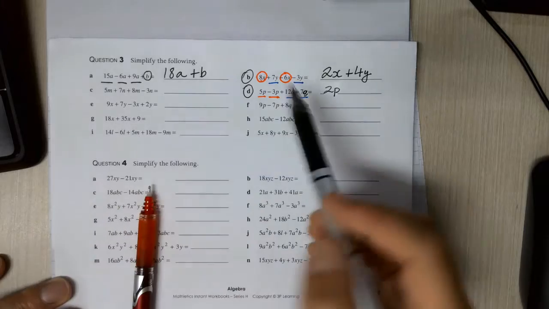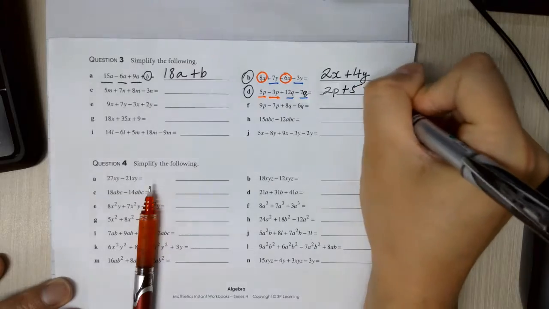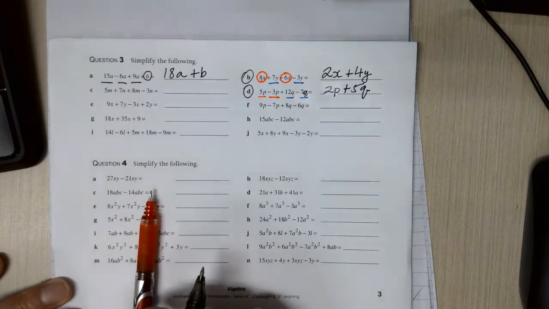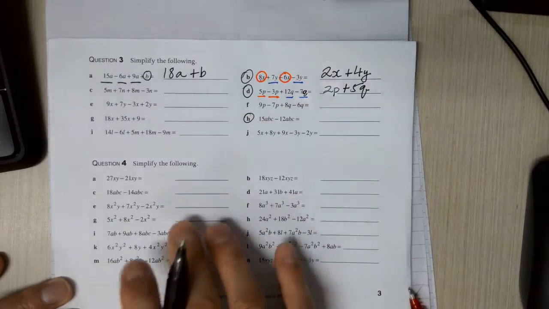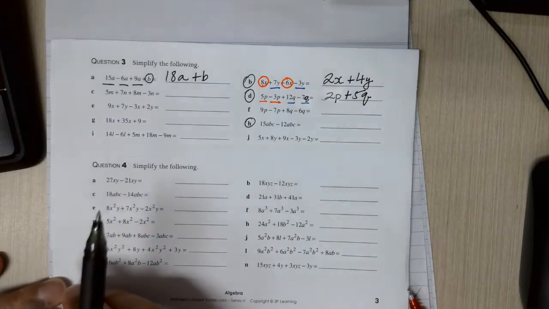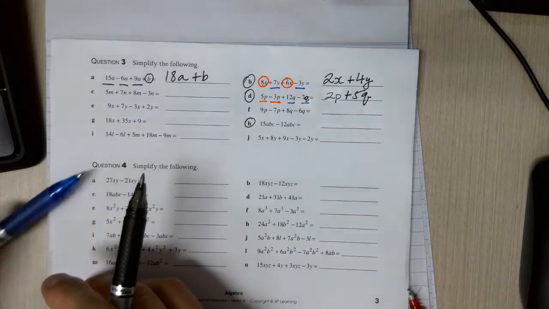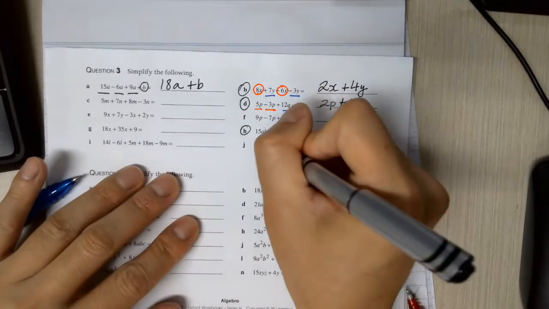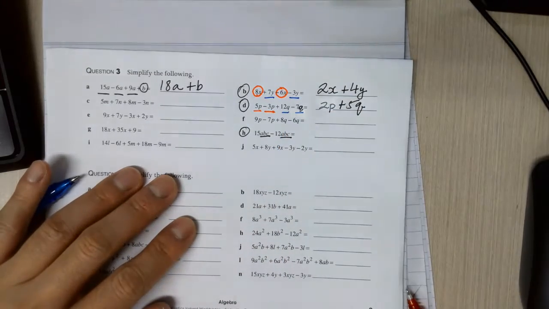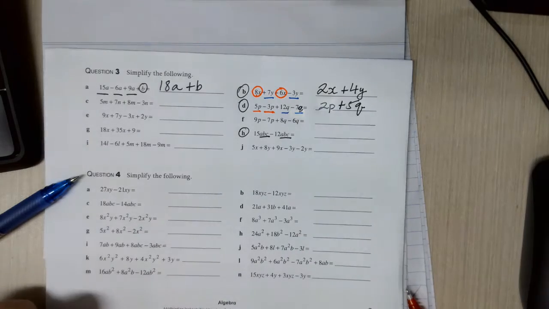And how many q's have I got? I've got 12 q's, take 7q, which means I'm going to have 5q. Alright, maybe we can try h. In this case, I've got 15 ABC and take away 12 ABCs. Can I group them together? Yes, I can, because ABC and ABC are just like terms, right?